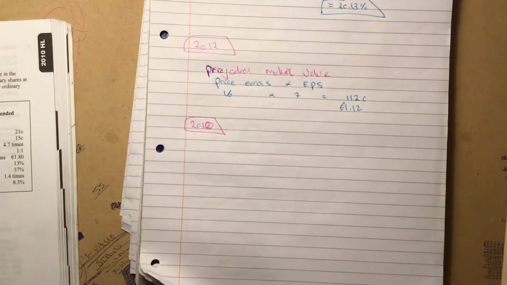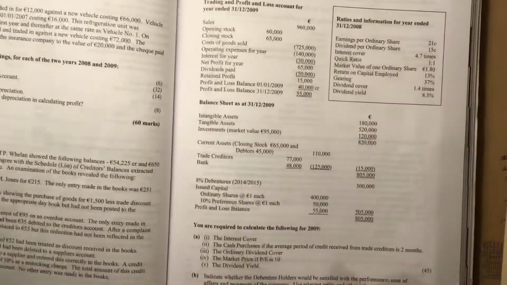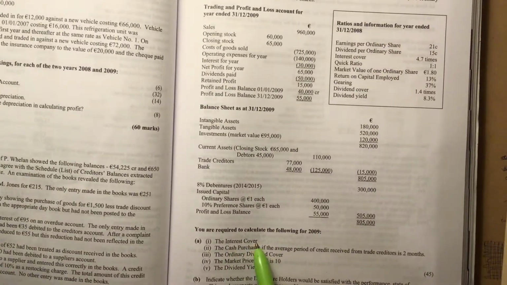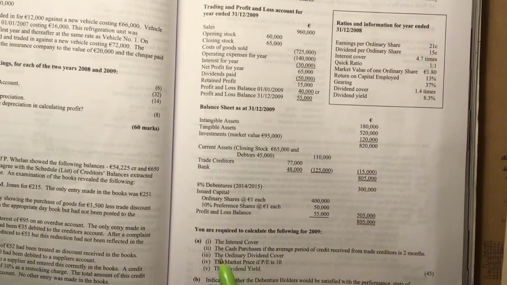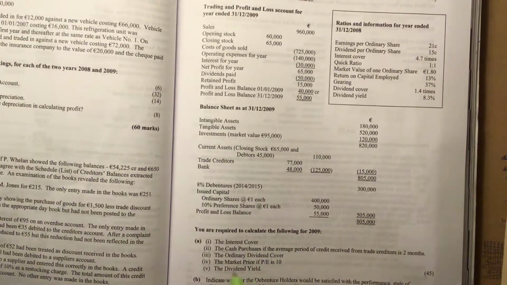Final video, lads. This is the 2010 account. Okay, so if we just have a look at what we're able to do: interest cover, able to do that. Cash purchases, able to do that. Ordinary dividend cover, that's just dividend cover. Dividend yield, and the last one there is market price if price earnings is 10.